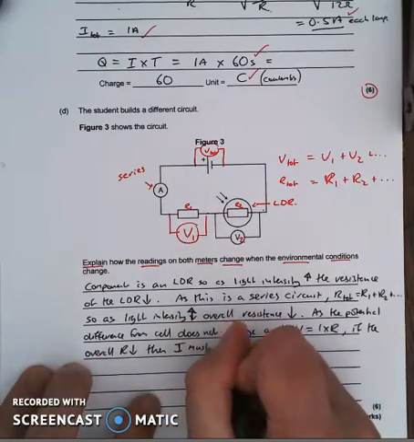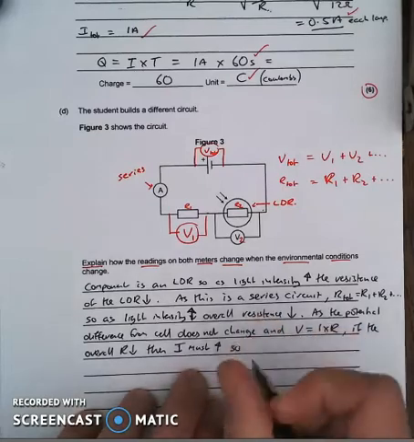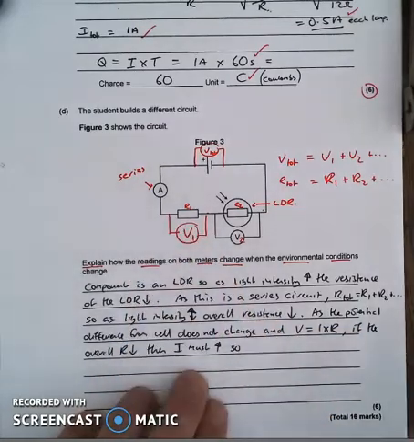So the current must increase. So the reading on that ammeter must increase.